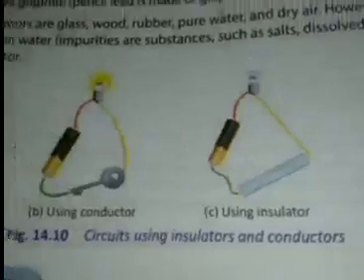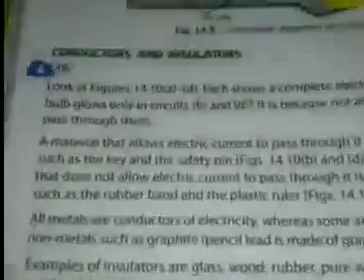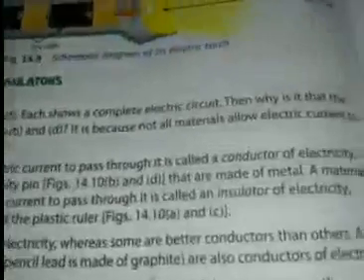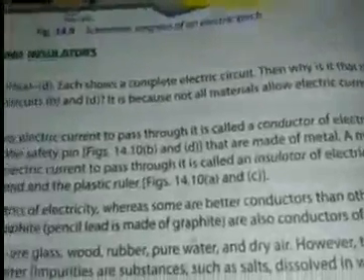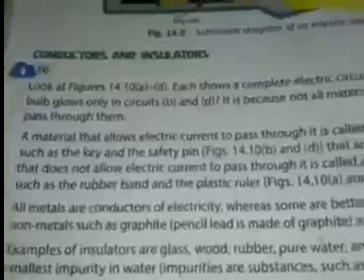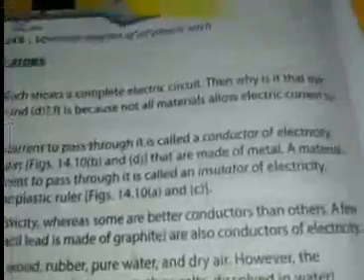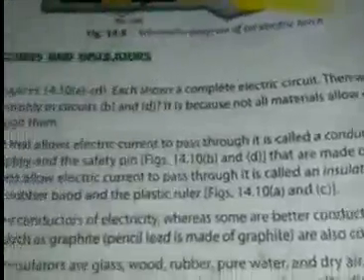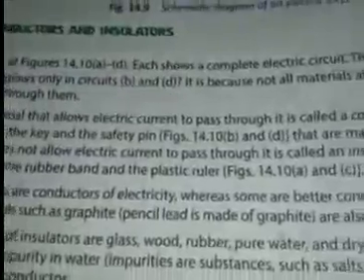So you can well understand those materials which allow electric current to pass through them are called conductors of electricity, just like the safety pin and the key, which are made of metals. And those which do not allow the electric current to pass through them are called insulators of electricity. Examples are a rubber band and a plastic ruler.